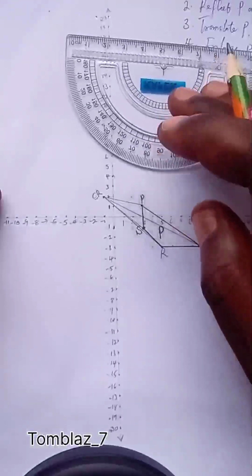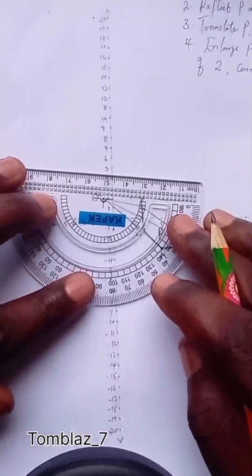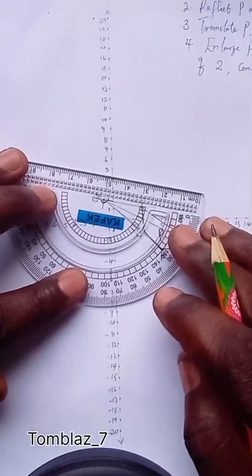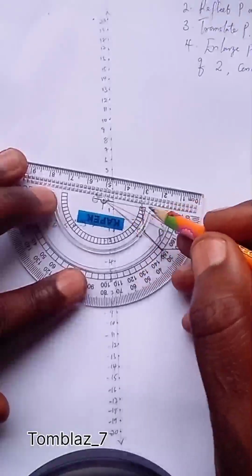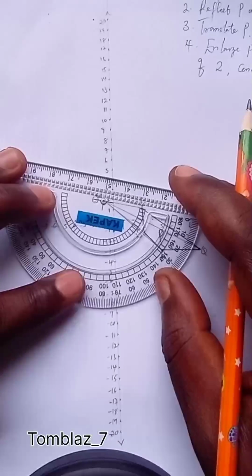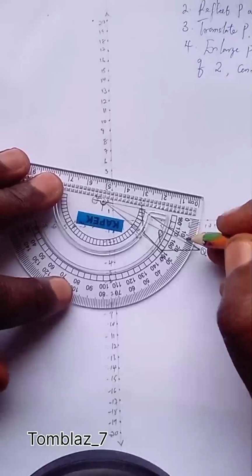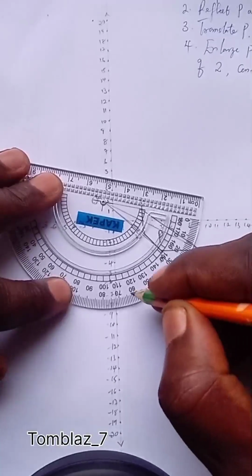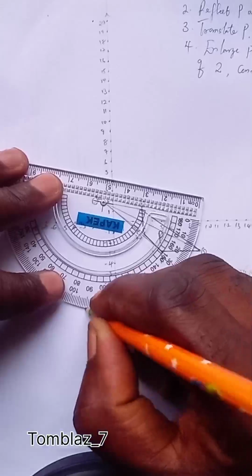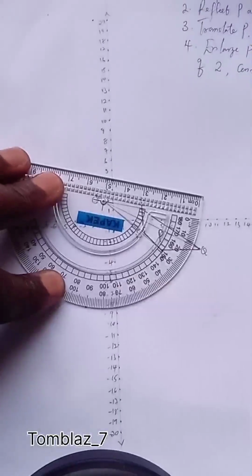Okay, so let's start with point P. I'll rotate 90 degrees clockwise. All right, so I'll place my protractor and ensure that the point I have aligns exactly with P, starting at 0. So if P starts at 0, I will count 90 degrees clockwise. So we have 10, 20, 30, 40, 50, 60, 70, 80, 90 degrees clockwise. So around this angle, that's where you have P.